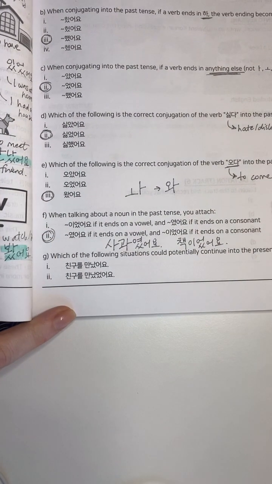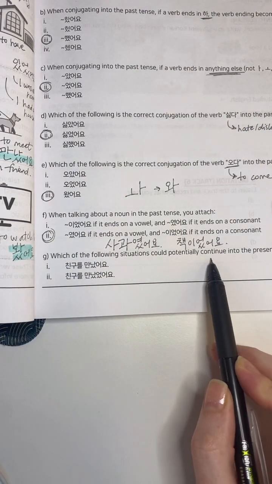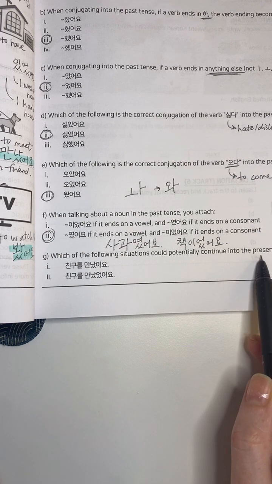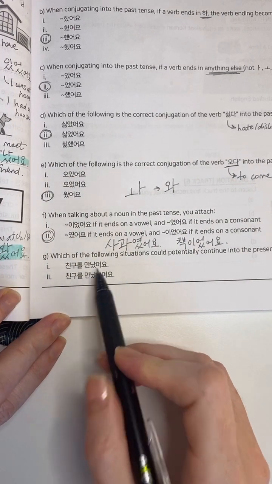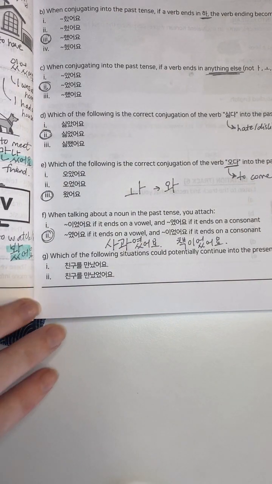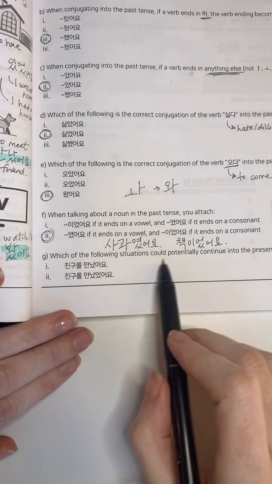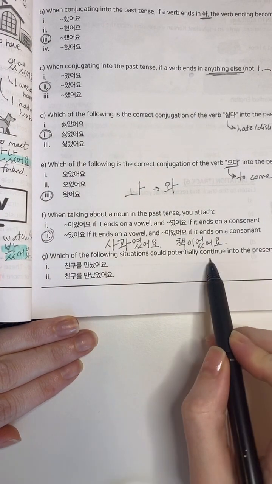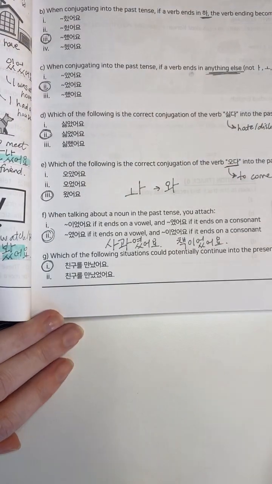Okay, and the last question here is, which of the following situations could potentially continue to the present? 1. 친구를 만났어요, or 2. 친구를 만났었어요. So this is covered in the textbook, and it's kind of an interesting feature of Korean that's a little bit different from English. So which of these situations could potentially continue to the present? The answer here, yes, is 1.